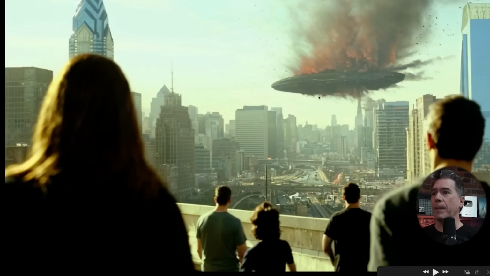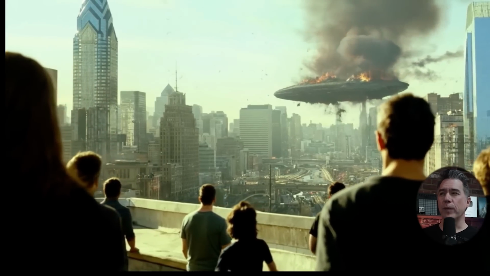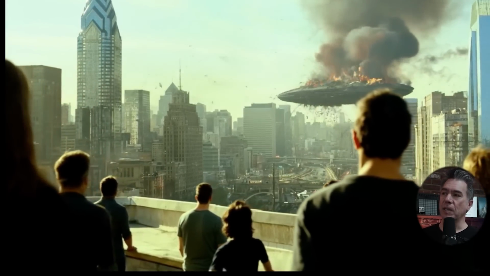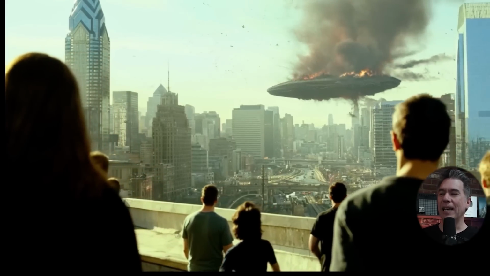Another kind of blockbuster test here. We have this UFO blowing up over, it looks like it's going to be the city of Philadelphia, considering that is the Liberty One building. Let's give this a roll. Overall, it's not a bad output. I was hoping for something a little more dramatic in terms of the UFO crashing. In this case, it just kind of looks like it's deflating.